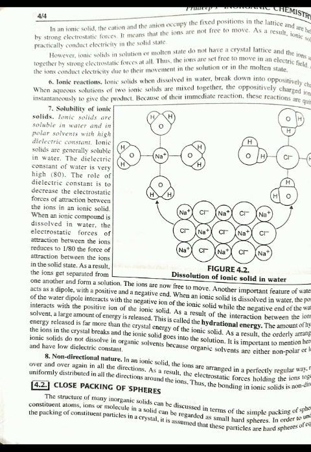When an ionic compound is dissolved in water, the electrostatic forces of attraction between the ions are reduced to 1 by 80 of the force of attraction between the ions in the solid state. As a result, the ions get separated from one another and form a solution. The ions are now free to move.